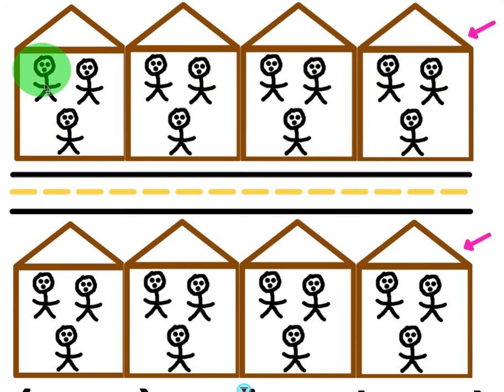Alright, now suppose there's a neighborhood, and up here we have what we'll call the north side of the street. Down here is the south side of the street. Now let's think for a second. How many sides of the street are there? There are 2, right? Now let me ask you this. These are townhouses connected to each other. How many townhouses are on each side? If you count them, it's 1, 2, 3, 4.